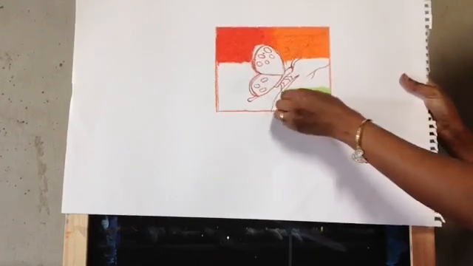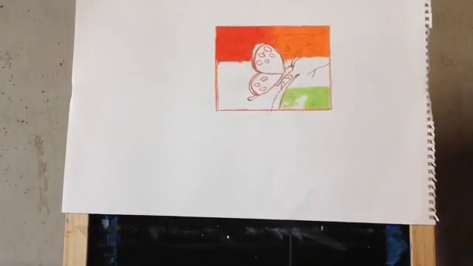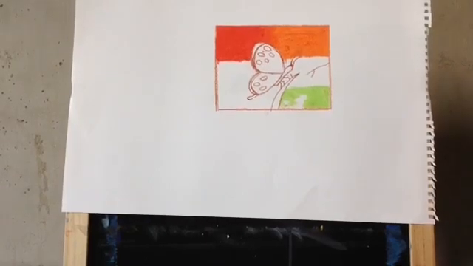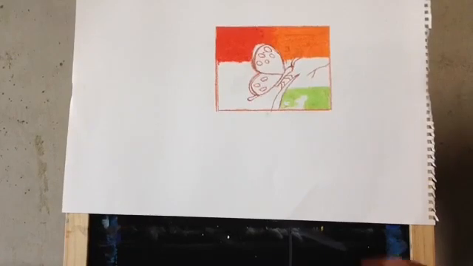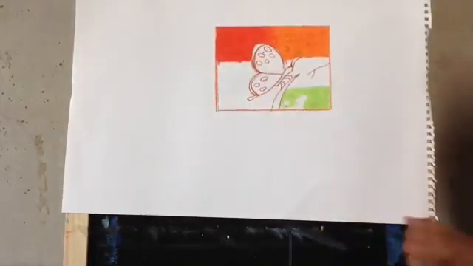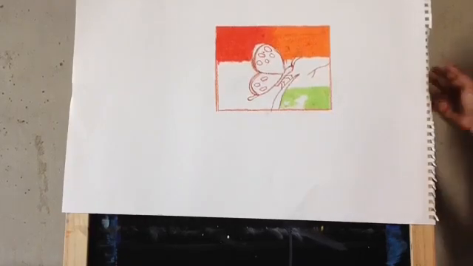Okay, Aishwarya, I'll wait here for a few seconds. So I've chosen very bright colors for my drawing today. Have orange, red. I'm using green now, and then I'll be blending that with yellow in the middle. This is going to give a very bright background for my butterfly.